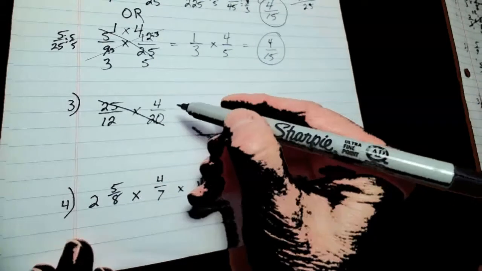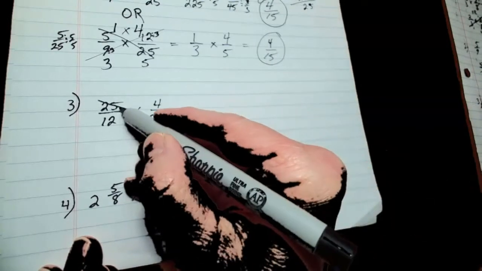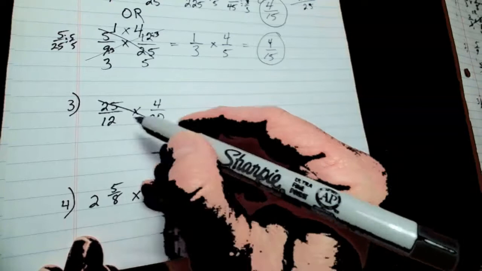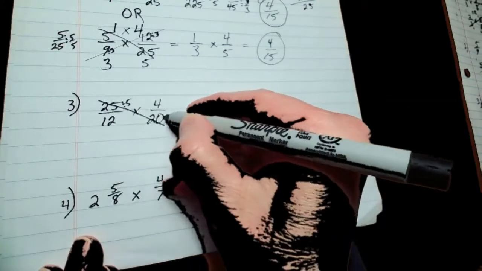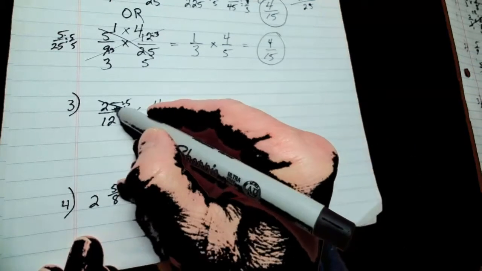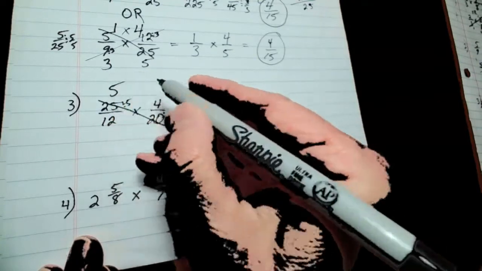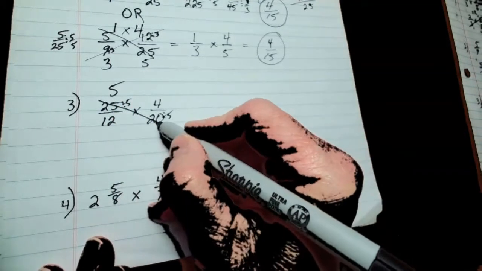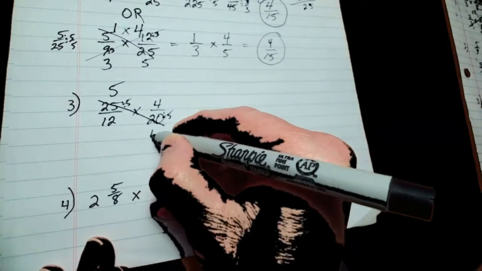I know from divisibility rules that 5 will go into anything that ends with a 5 or a 0. So I'm going to divide by 5, divide by 5. 25 divided by 5 gives me my new number 5. 20 divided by 5 gives me 4.